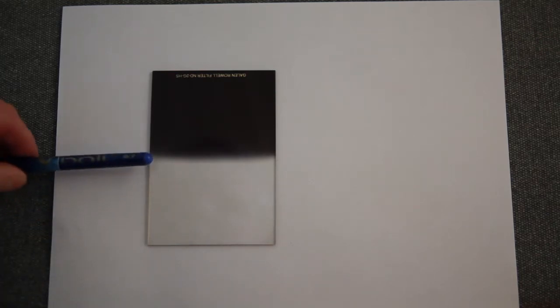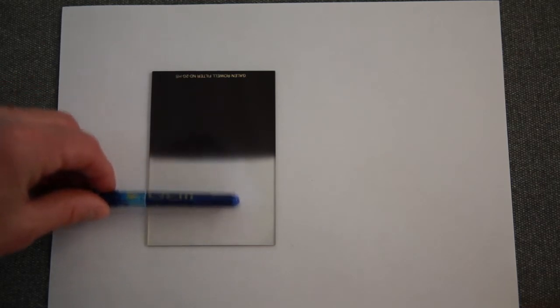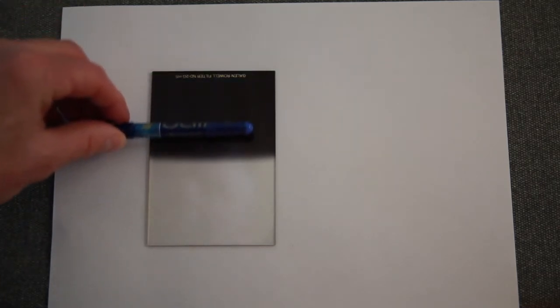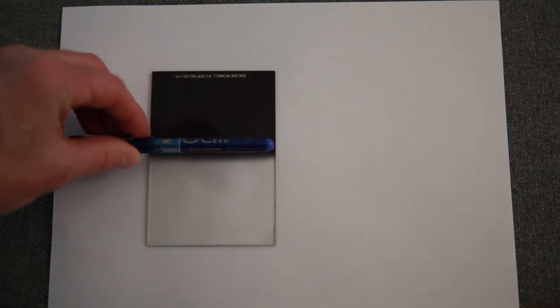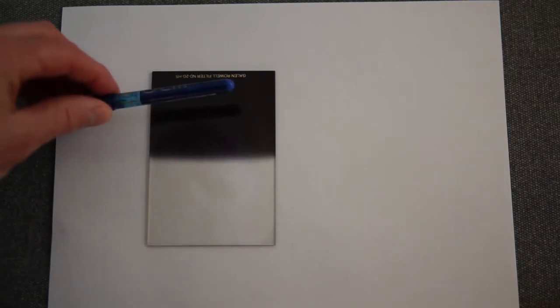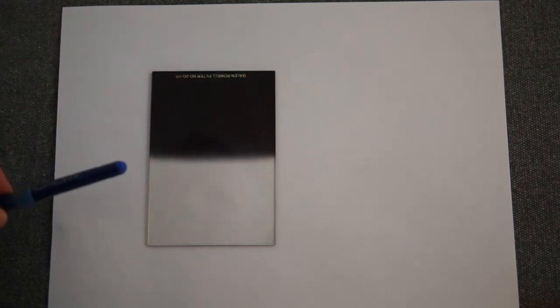And you can see there's a short graduation, that's why we call it a hard stop filter. The graduation is over only 5% of the area of the filter, and here we have the clear glass and here the dark part. So I darken the sky with the dark part of the filter, and then I balance the light between the foreground and the sky in the landscape photograph. So we use this hard stop filter when we have a horizon that is pretty straight.